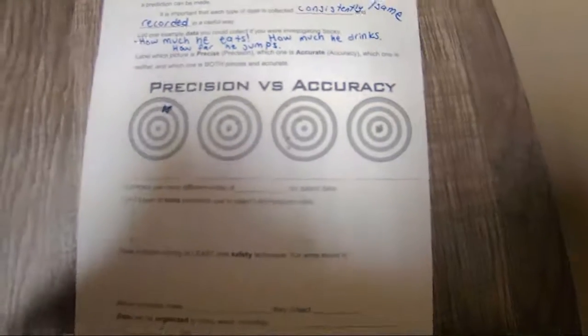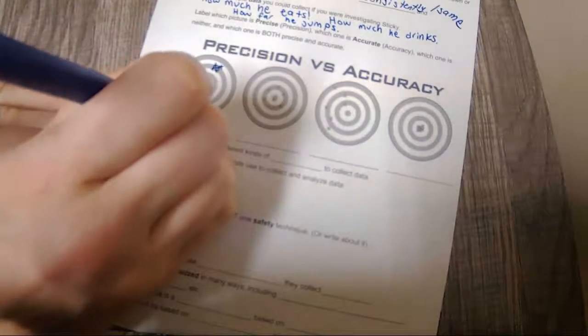Now, precise means that all of the data points are close to each other. That's going to be this one here, right? Because it's hard to see on our camera right now, but they are all right there, right next to each other. And so this one is precise.